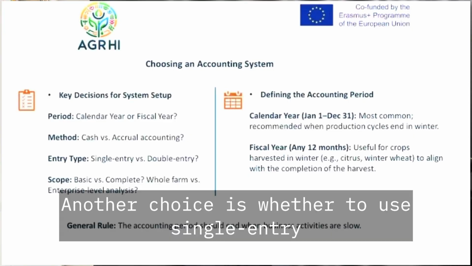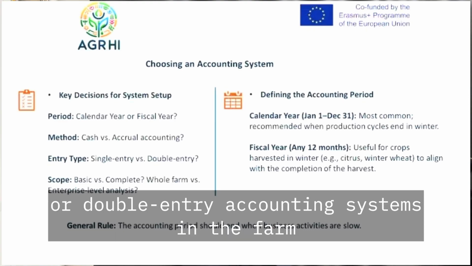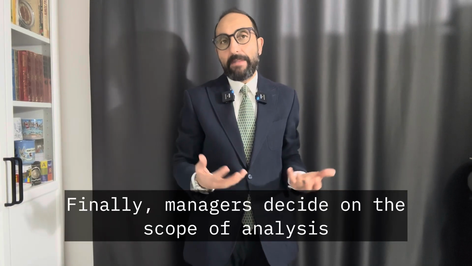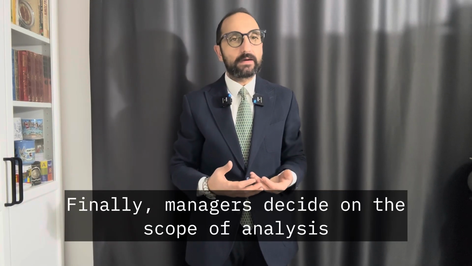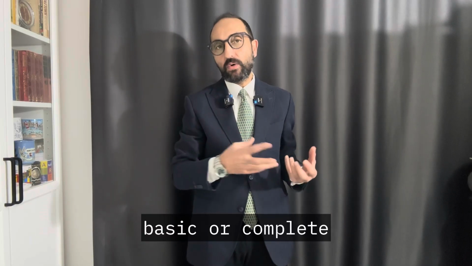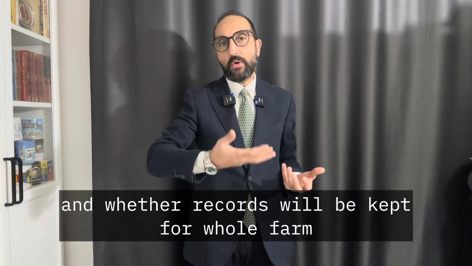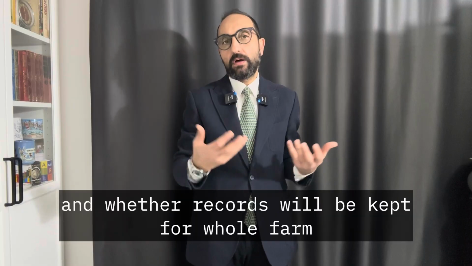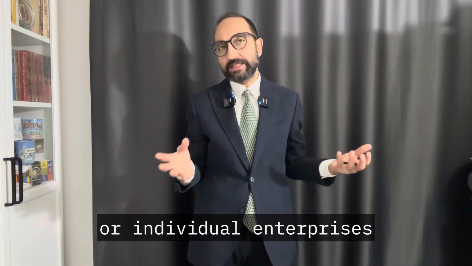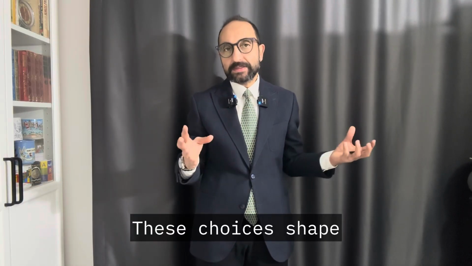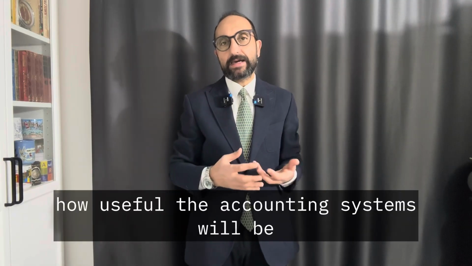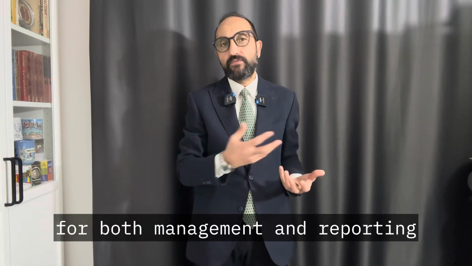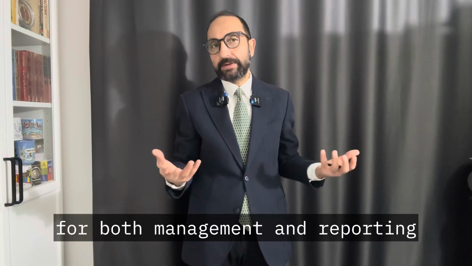Another choice is whether to use single entry or double entry accounting systems in the farm. Finally, managers decide on the scope of analysis, basic or complete, and whether records will be kept for the whole farm or individual enterprises. These choices shape how useful the accounting systems will be for both management and reporting.